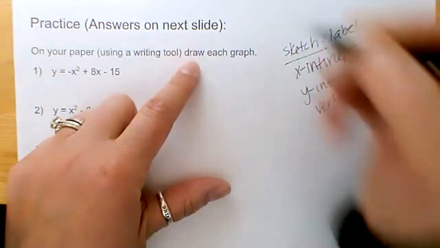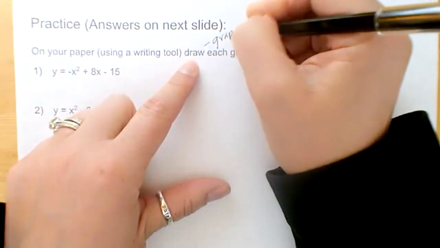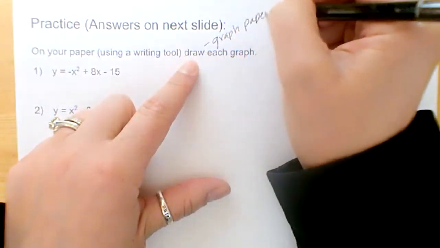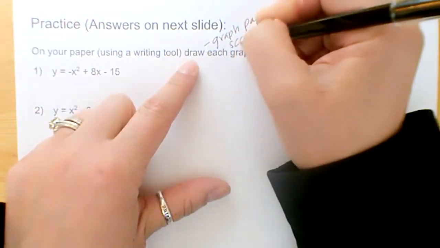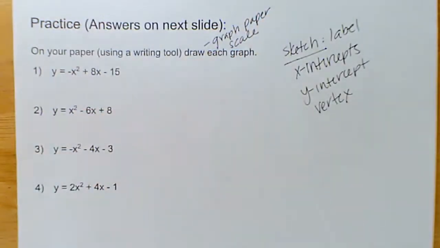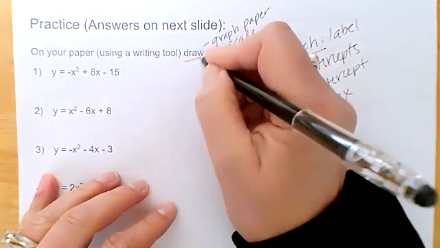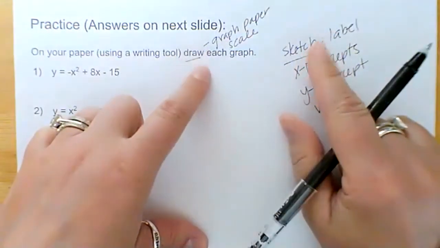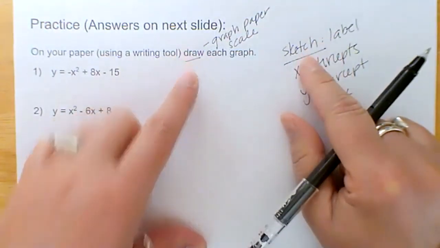But if you want to draw it, then you are going to need graph paper, and you're going to need to put a nice scale on there. So that's the difference between drawing it and sketching it in IB.